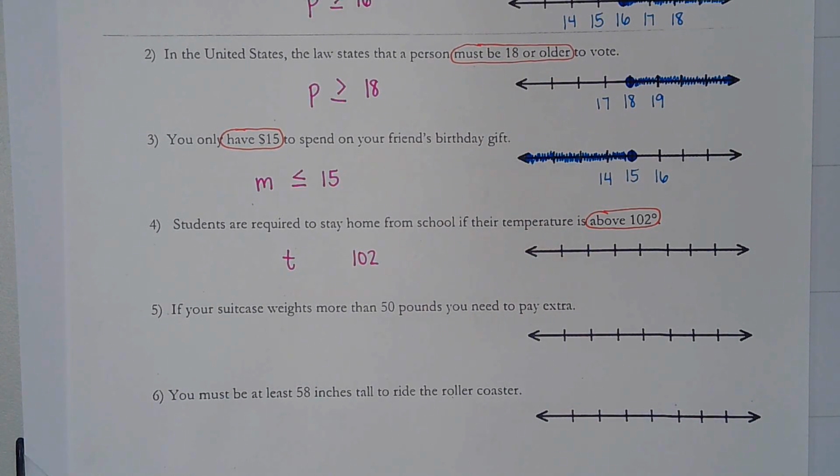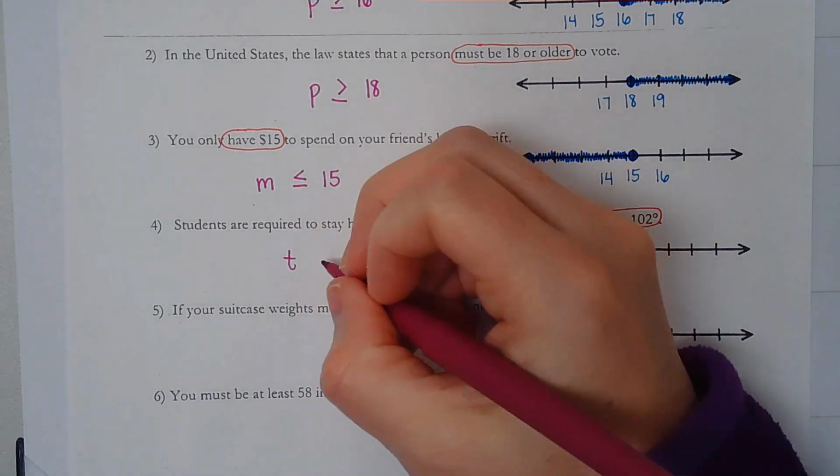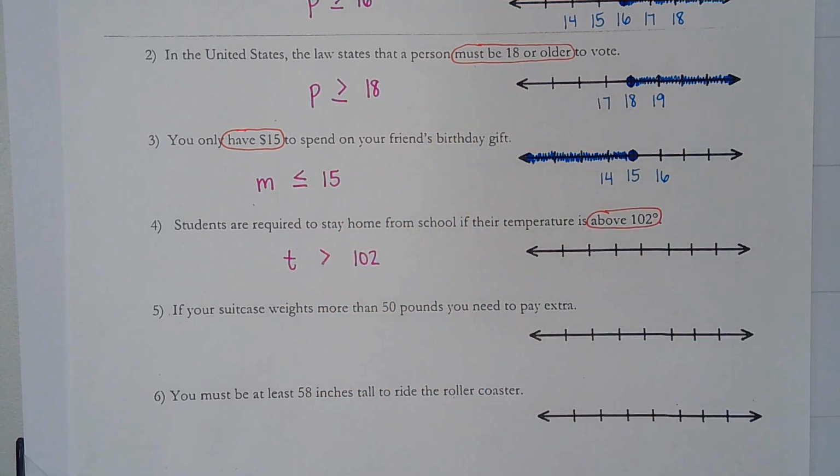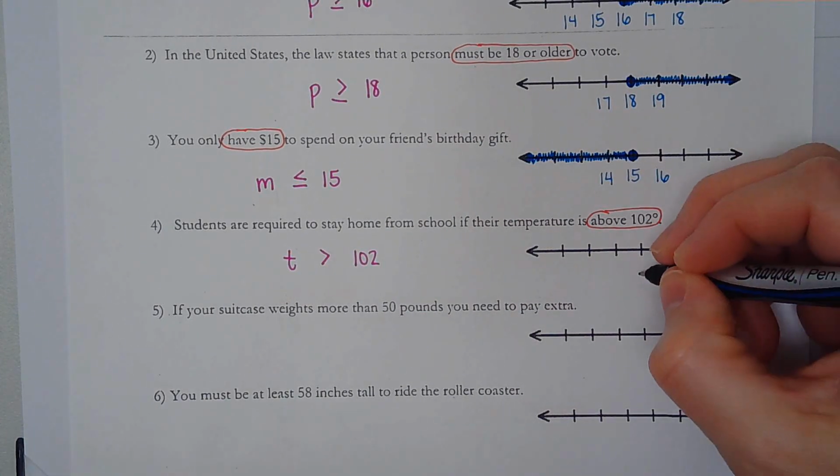Now be careful with this one because it doesn't say if it is 102. So if you have a temperature that's 102, you can go to school. But if it's above 102, then you can't go to school. So equal to 102 is fine, but if you go over 102, that's when you have to stay home. So it's just the greater than sign because it can be anything greater than 102, you have to stay home.